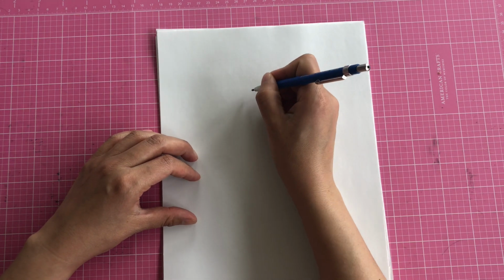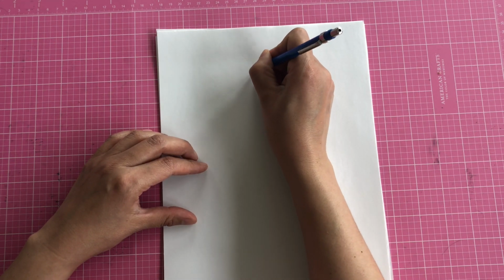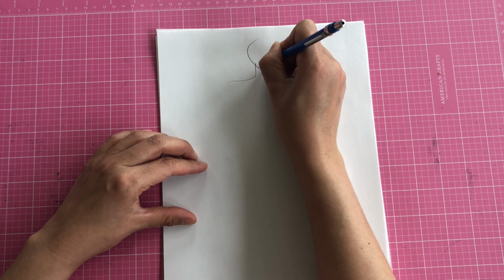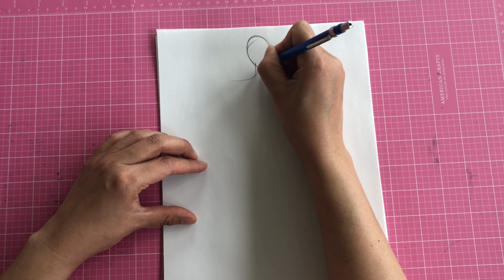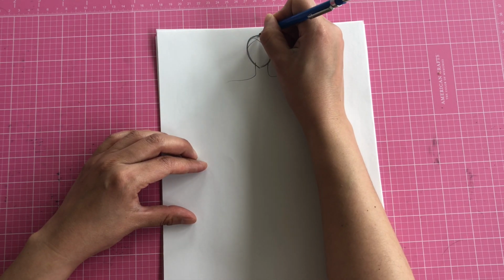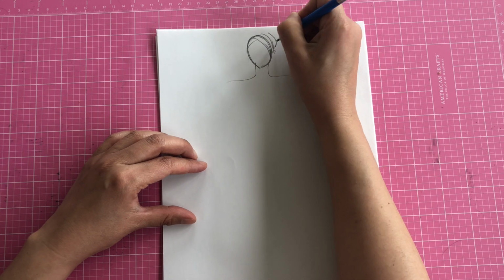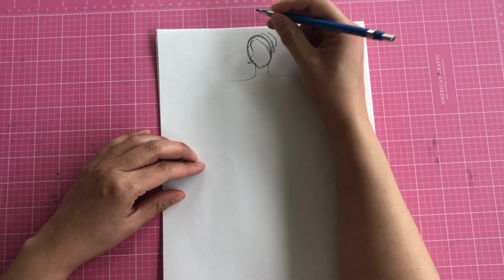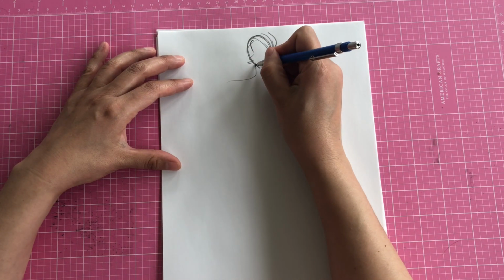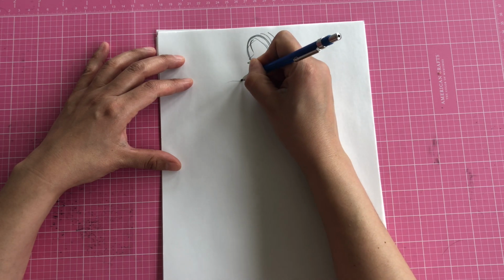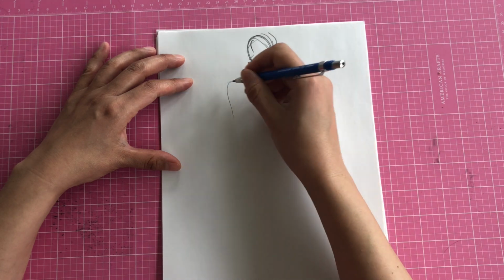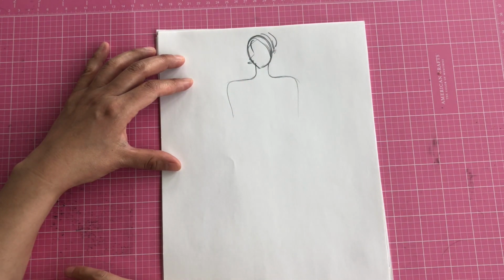For example, if you are looking at a body here, you will be using the models that you created in the previous week. But just because I want it to be larger for the video, so you can see better what I'm doing, I'm just doing a very random, larger kind of model here. So you have your body, say here's our shoulder line. Let's just start with drawing a neckline.